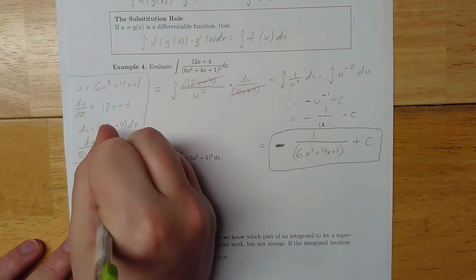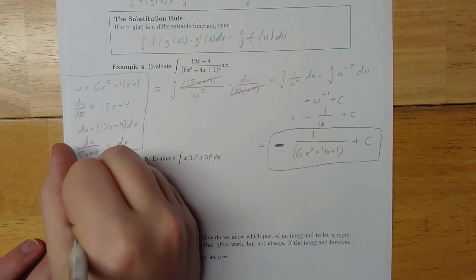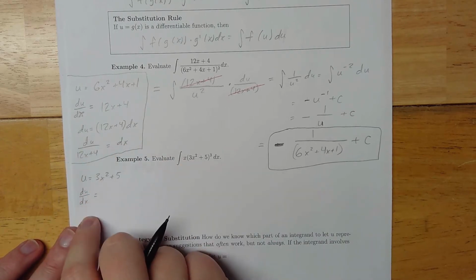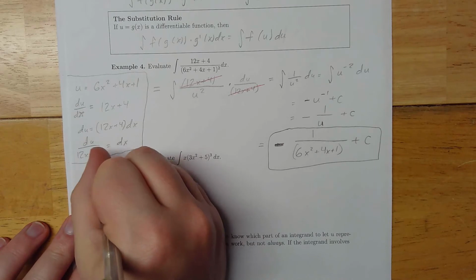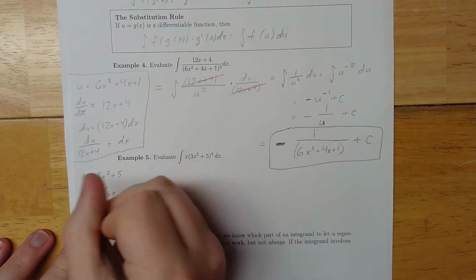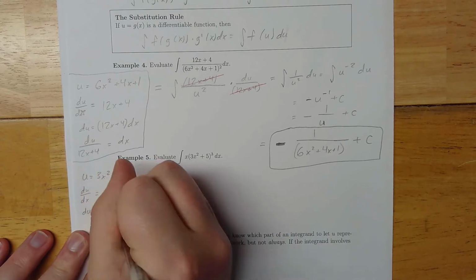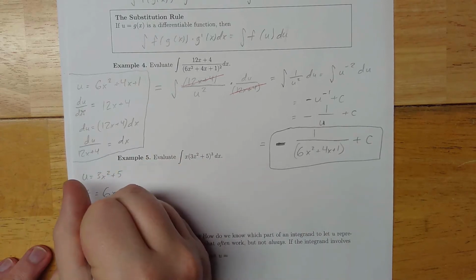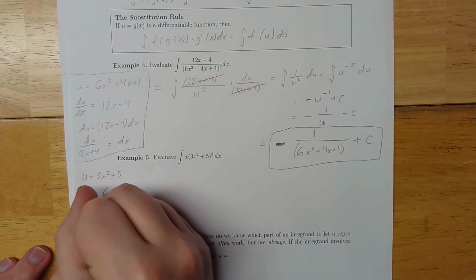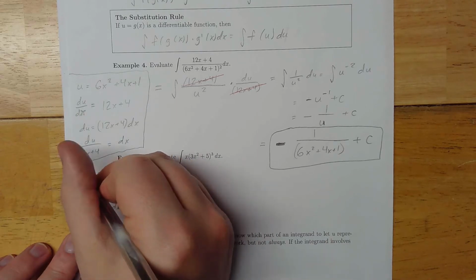So if u equals 3x squared plus 5, what I'll next do is take the derivative on both sides. So we'll get du dx on the left, so the derivative of u with respect to x. On the right, we'll get 6x. So if we try to solve to get dx by itself, we'll have that du equals 6x dx. And then we'll divide over to get du over 6x equals dx.